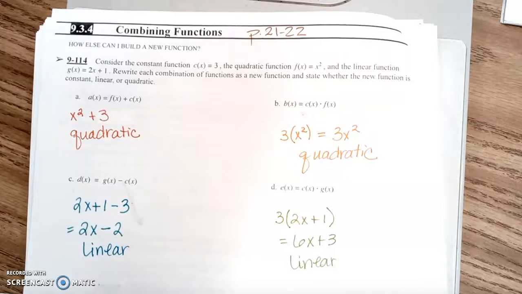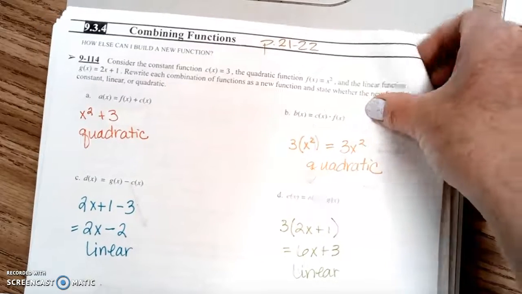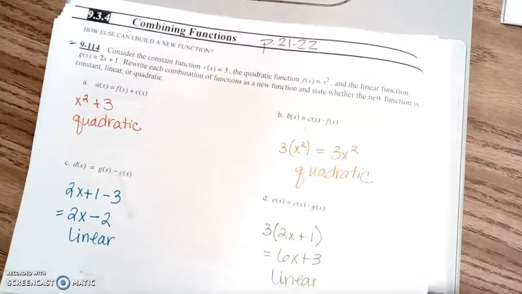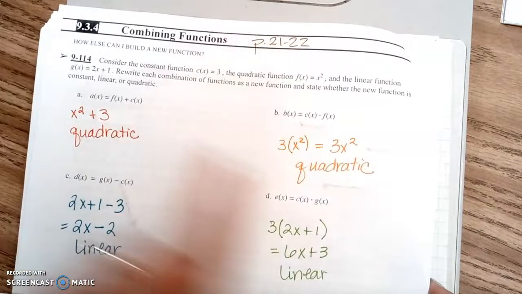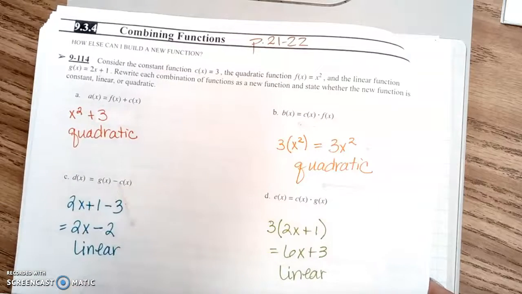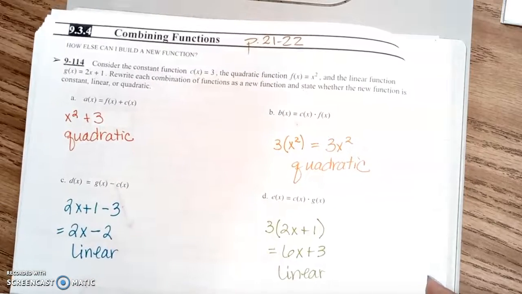Any questions on A, B, C, or D? They're pretty straightforward, okay? Here you add, here you multiply, here you subtract, here you multiply, okay?